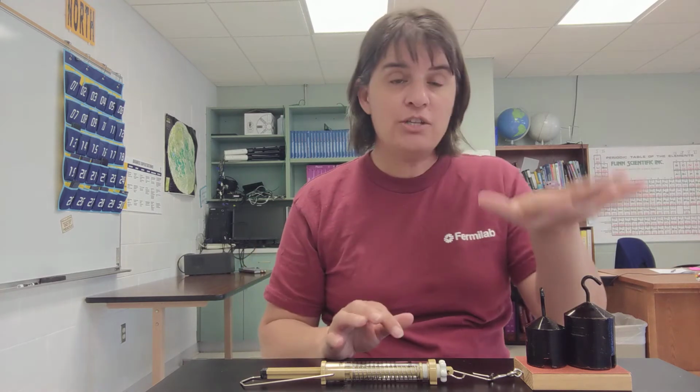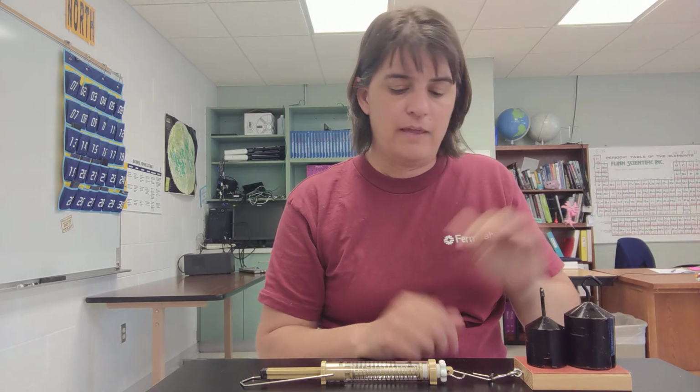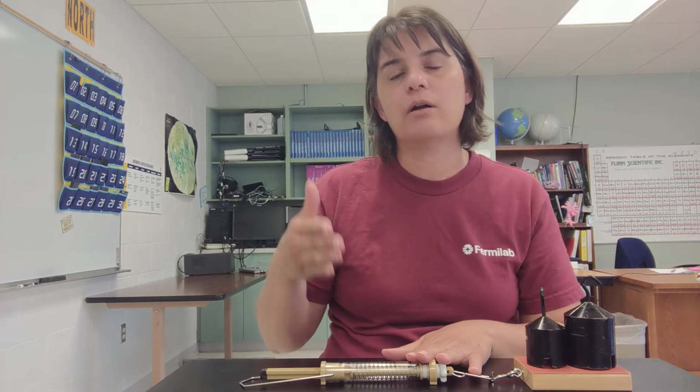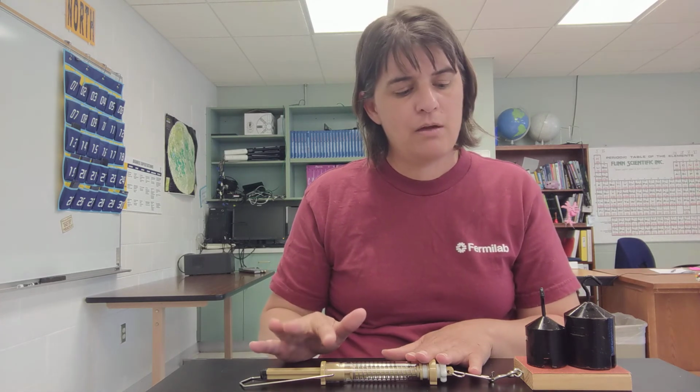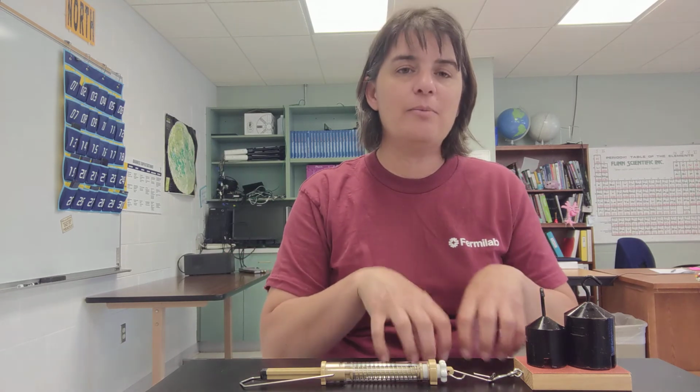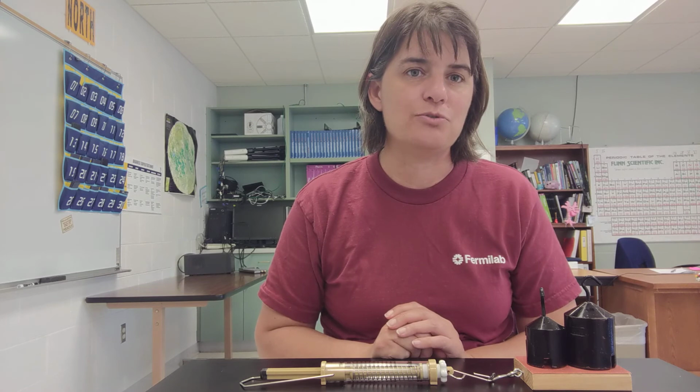Since we are changing the normal force, that's going to be our independent variable. That's going to be the variable that goes along the x-axis. And then we're looking at how those kinetic and static friction forces change, so those will be on our y-axis. When you graph that, that will get you your coefficient of friction. So that's going to tell you about the coefficient of friction in between those two surfaces.